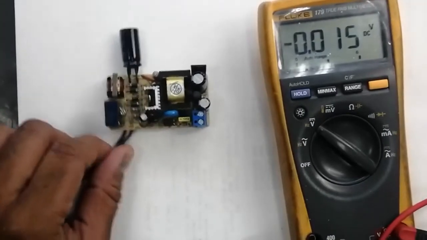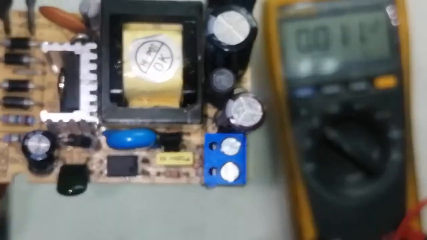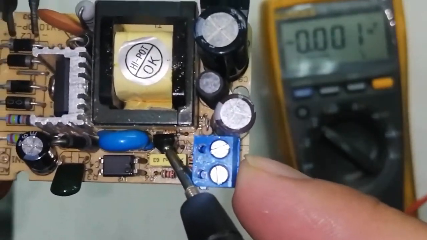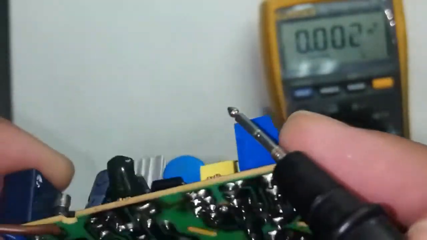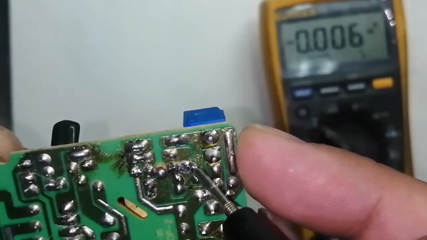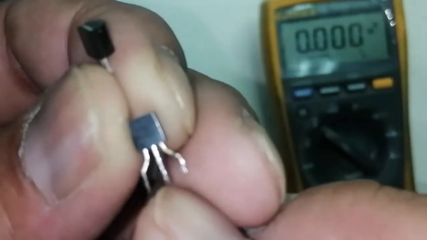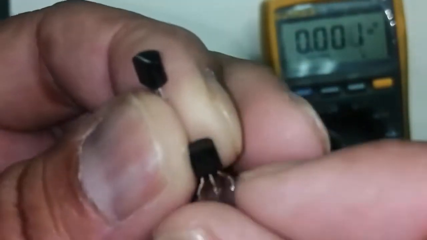What is in the output area? In the output area, I have one KA431 regulator, Zener. Center pin and this pin 1 or 2, how is the KA431? This is how the KA431 comes, in this package. Center and right, center and left, it is a reference diode. It is a reference. So we need to check it.